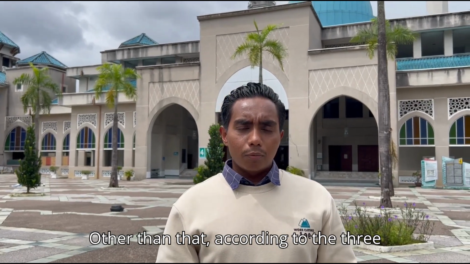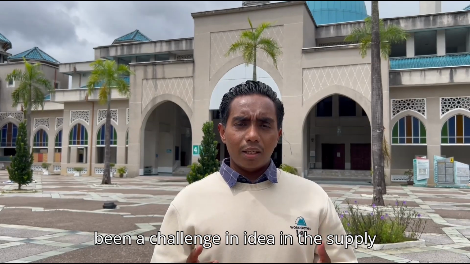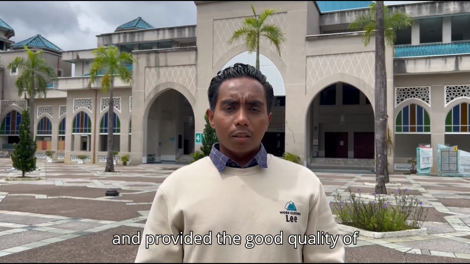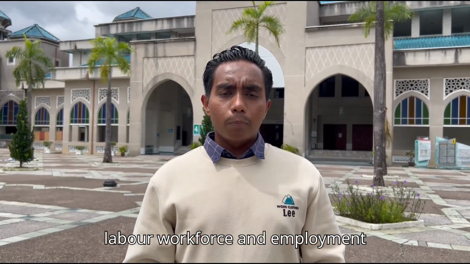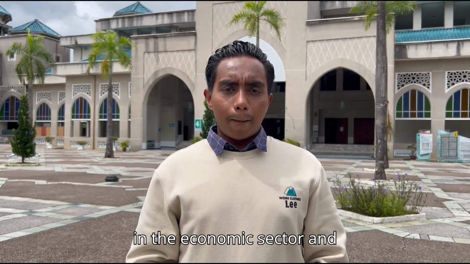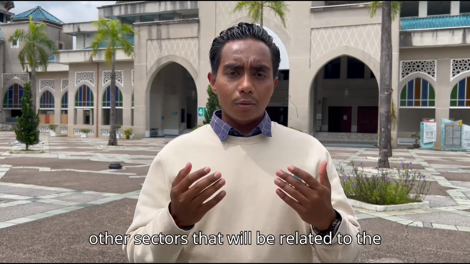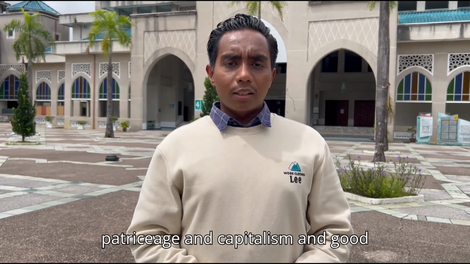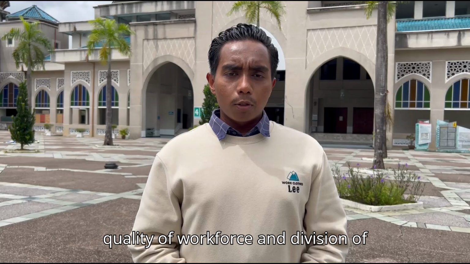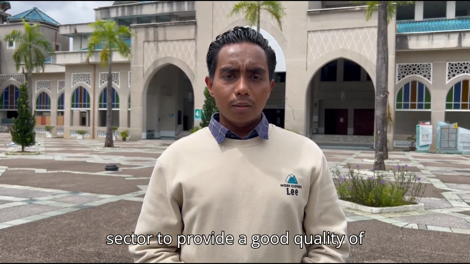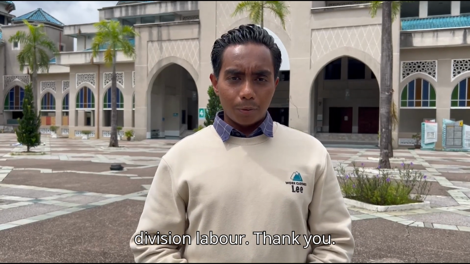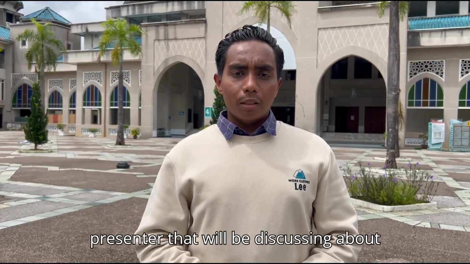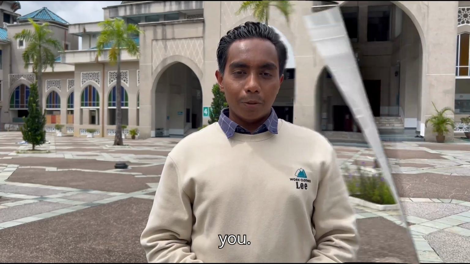Other than that, the three scholars also mentioned that it is a challenge to the idea of supply and demand, a criticism of capitalism, and provides a good quality labor workforce and employment in the economic sector and other sectors related to the amount of workforce. From that, we can all know that the criticism of capitalism, and a good quality workforce and division of labor are very important in our economic sector. Thank you. And I will be passing to the next presenter, who will be discussing the different views on charity. Thank you. Assalamu alaikum.